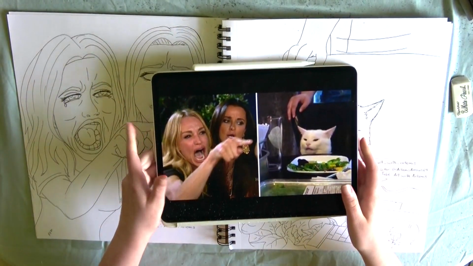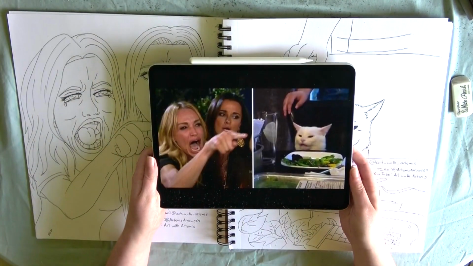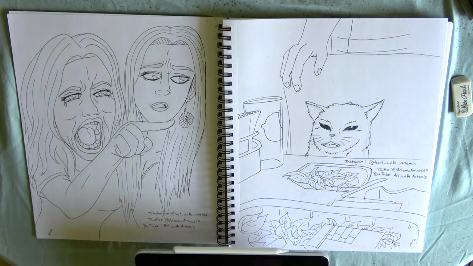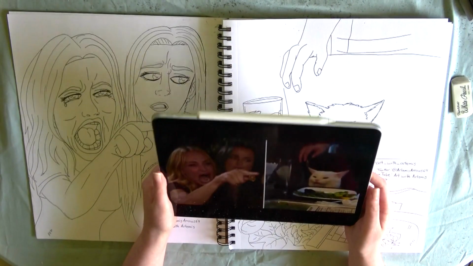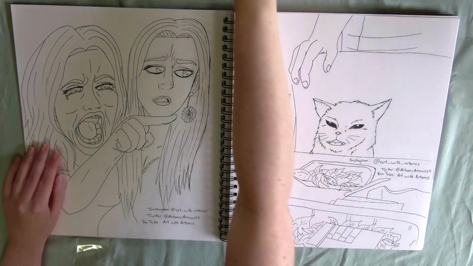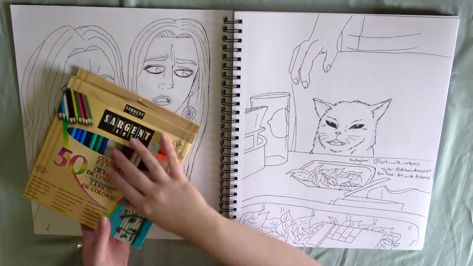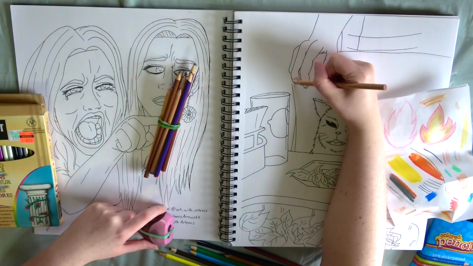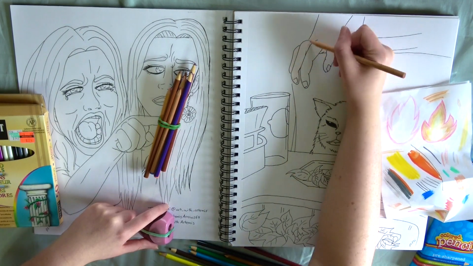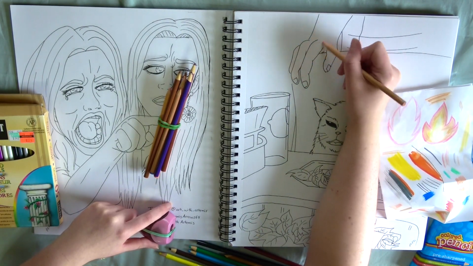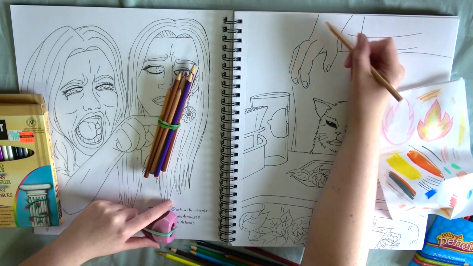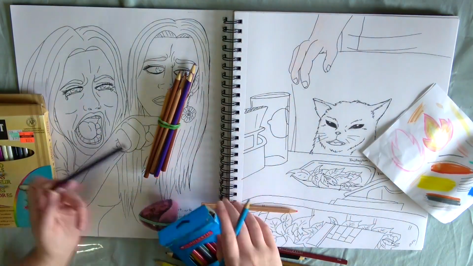Next, I'm going to use my reference and make sure I'm getting this correctly. I'm going to start coloring it in. I want to make sure this looks really nice. Now I'm going to get some colored pencils and start coloring this whole thing. I start coloring in the person in the background. I'm going to go over everything with colored pencils first, and then I'm going to use markers.